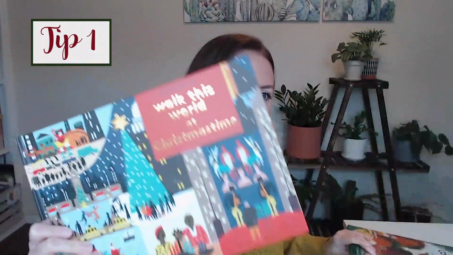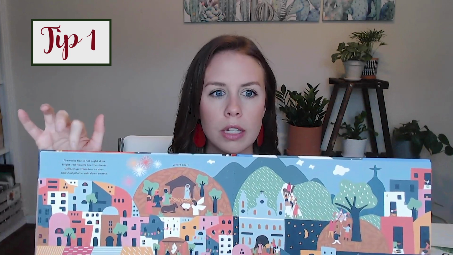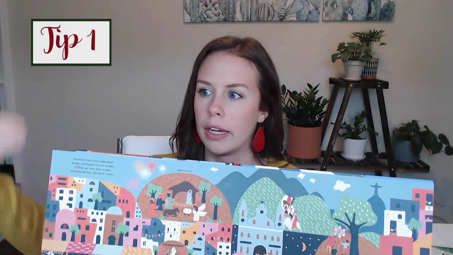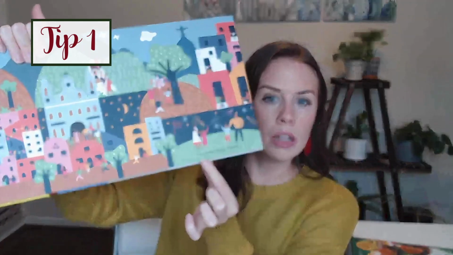Now, Walk This World at Christmas Time is really interactive for the students because there are little lift pieces, little flat pieces. They have these beautiful illustrations and go over details about Christmas Around the World in that country. And it asks them, okay, here's everything we do, where am I? So if the students have any prior knowledge on Christmas in that country, it's a really fun activity for them. However, if they don't have any prior knowledge, they do get the answer down here. So it's a good way to introduce different countries and what they're doing.